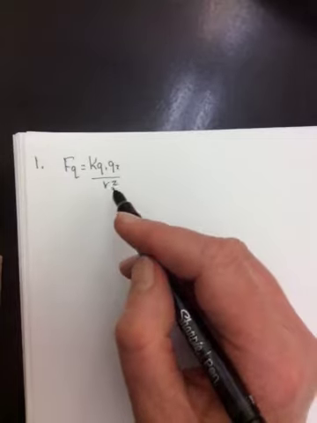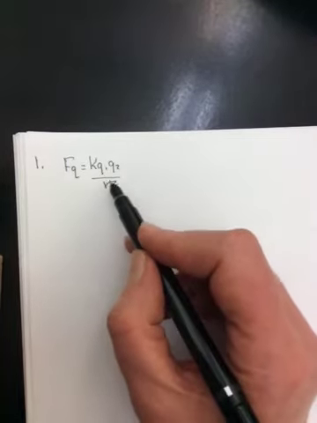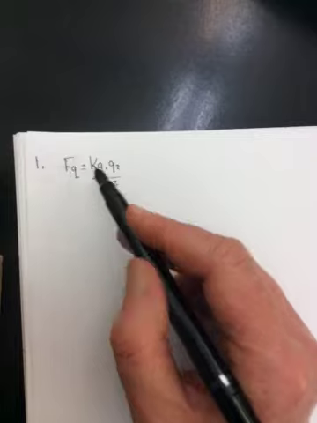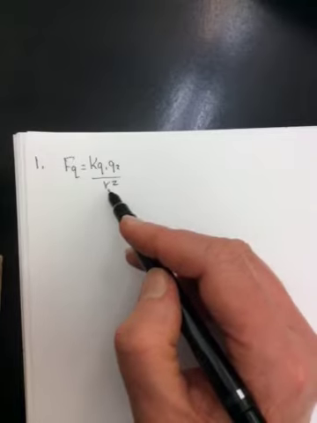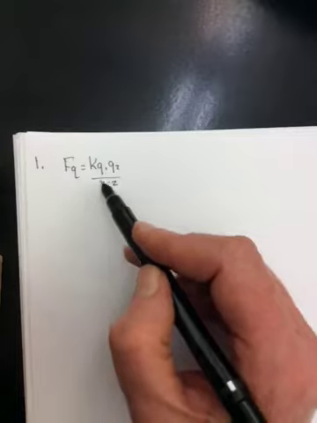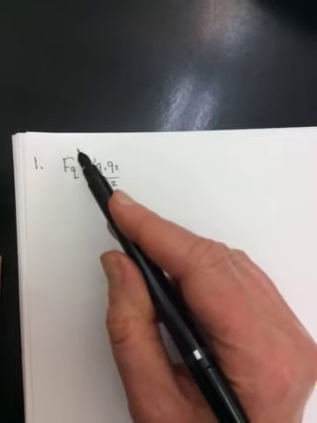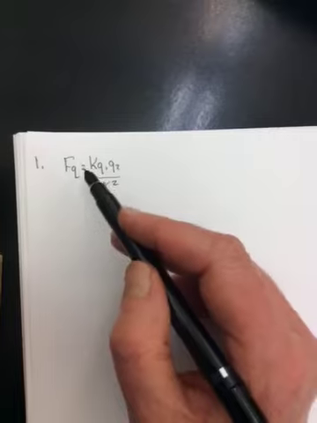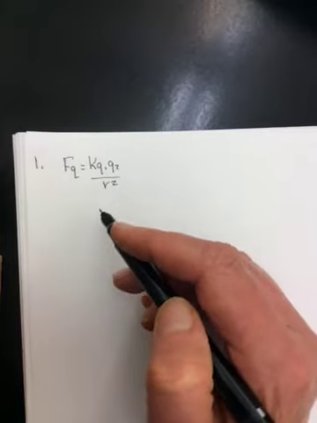What happens if r is cut in half? If r gets smaller, F_Q should get bigger. If r is cut in half, that gets squared, and so F_Q should get bigger by a factor of 4. So it should be 4 times as big.